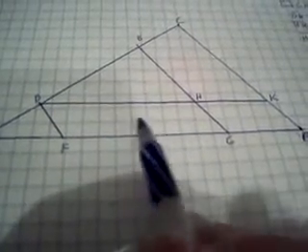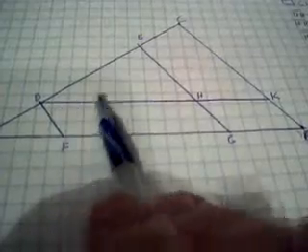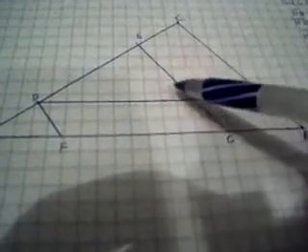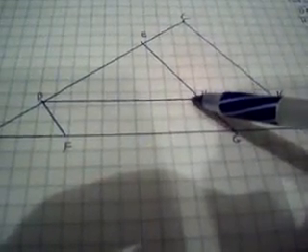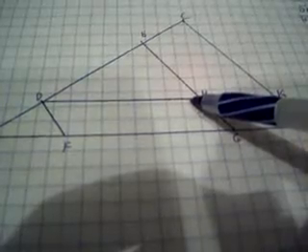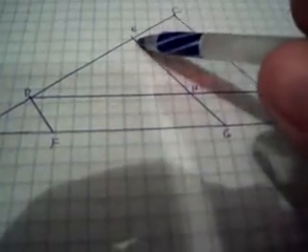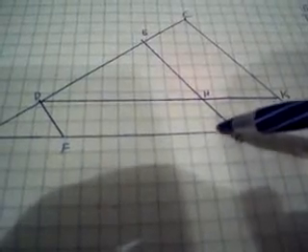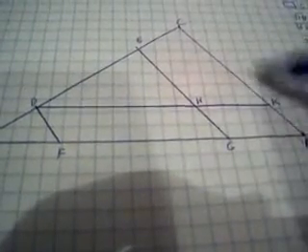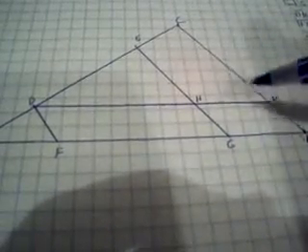Now, since the straight line HE has been drawn parallel to KC, right here, there's your HE, and it has been drawn parallel to KC, right there.